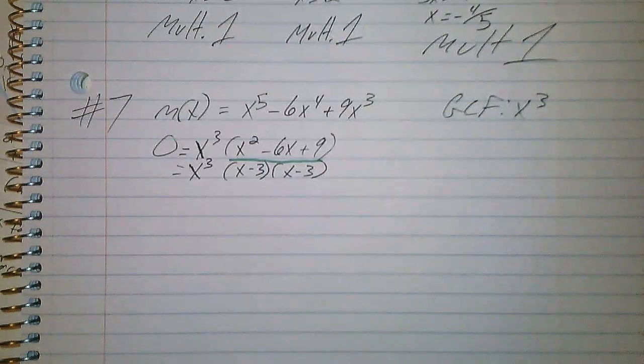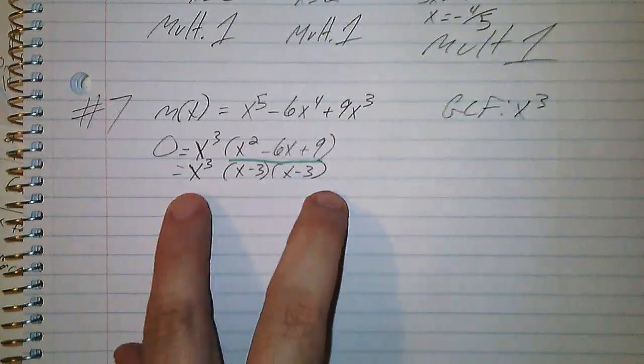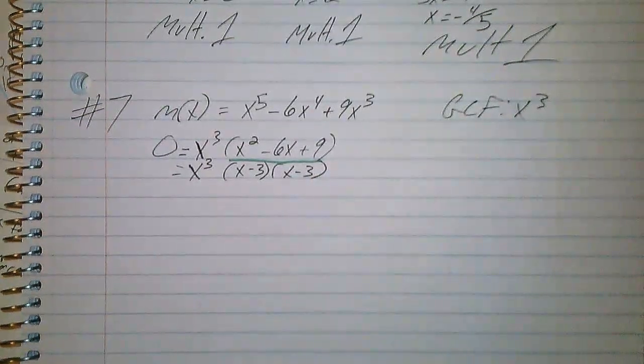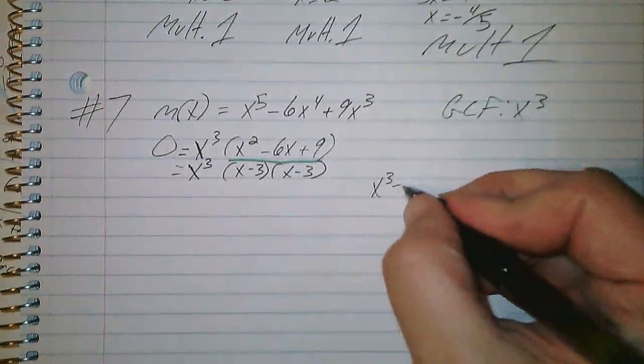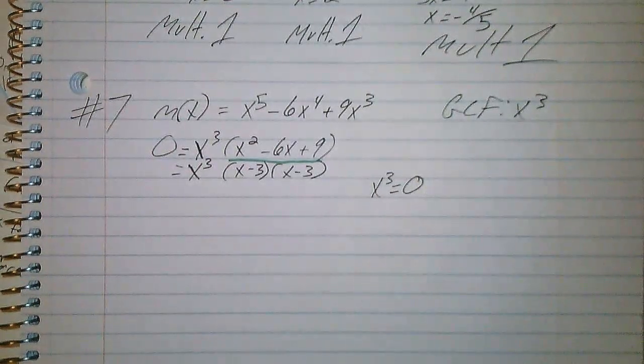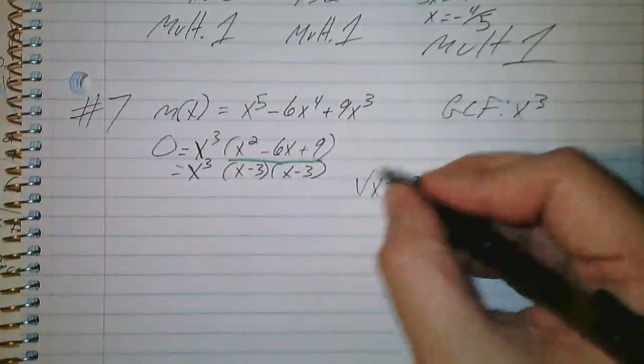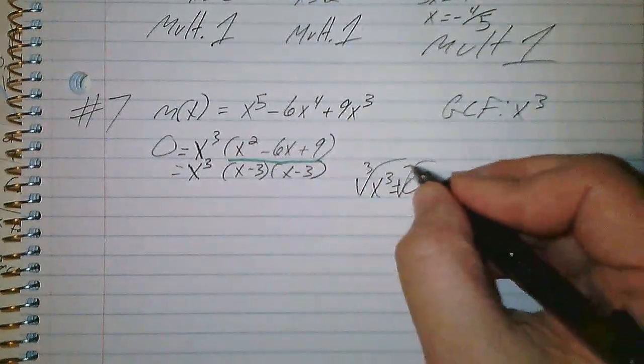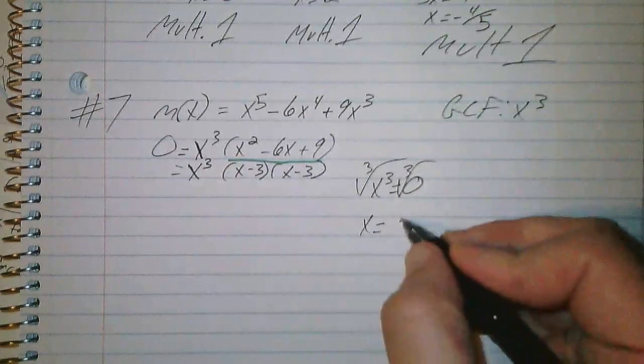You'll have one like this on number 7. So let's think about the factors as we're going to set them equal to 0. x cubed equals 0. I could take the cube root of both sides, but the cube root of 0 is just 0.